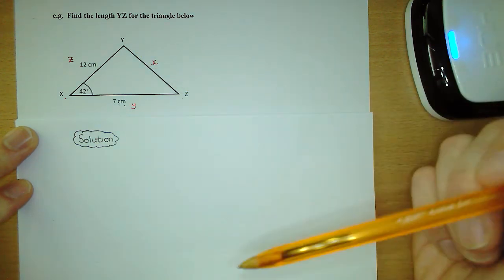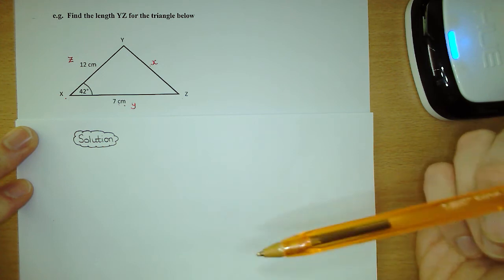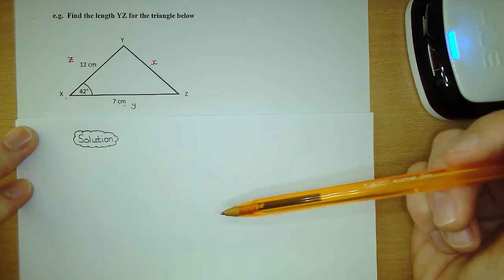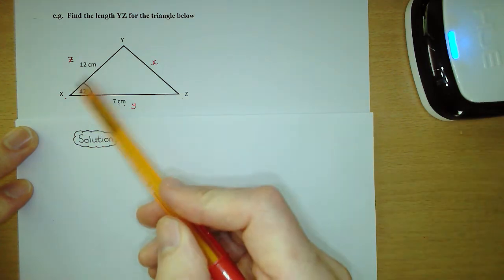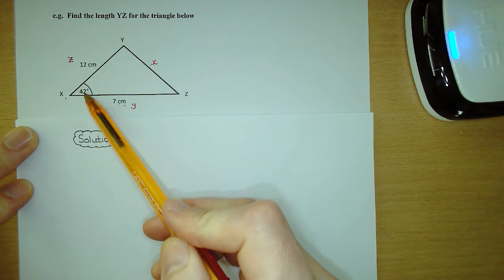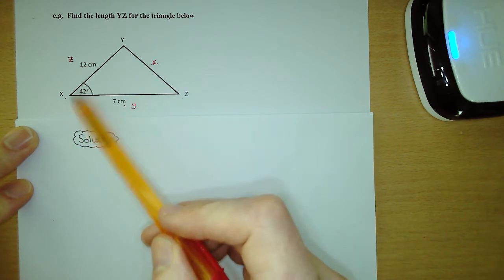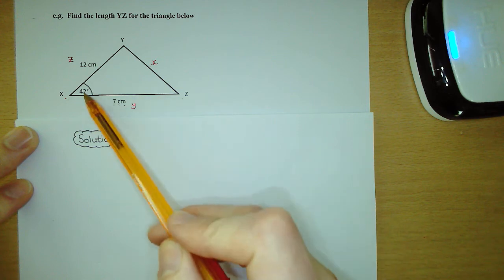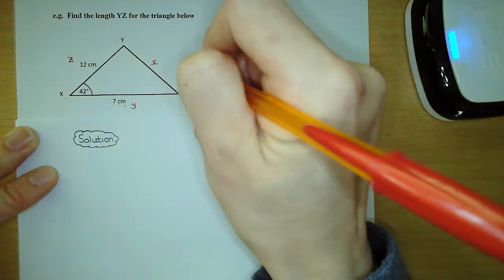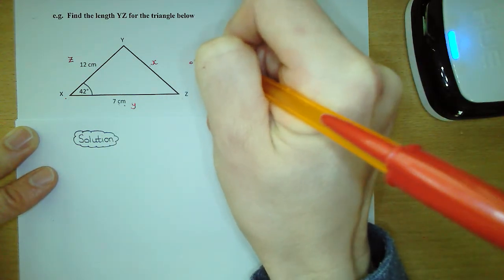Now at this stage you have to ask yourself, are we using the sine rule or the cosine rule? Well, we know two sides and the angle between them, so that's how you know to use the cosine rule.